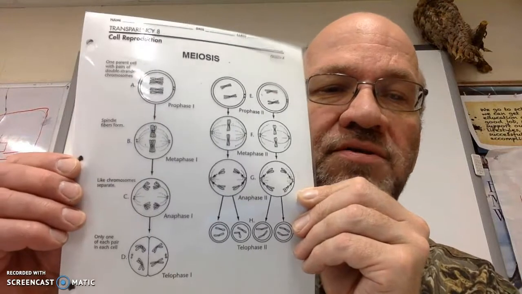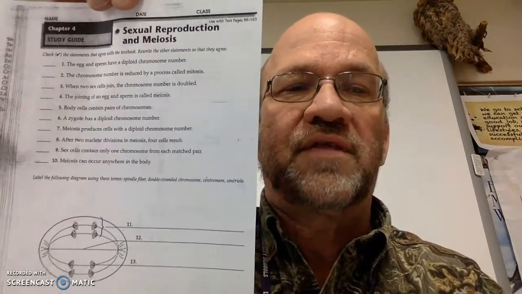Then you also need to do this worksheet here. This worksheet is after you read the chapter that I have in Google Classroom. You need to fill this out and fill all the way out to the bottom. Make sure you understand what everything is. And this is meiosis. So that is your job to do for Tuesday. So you've got time to do this. Get it done. Understand meiosis.